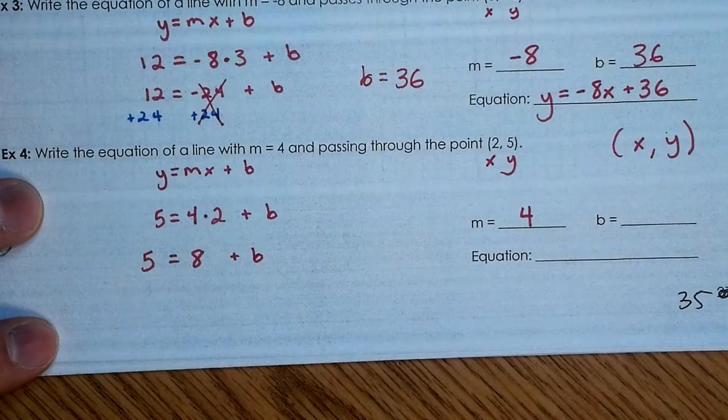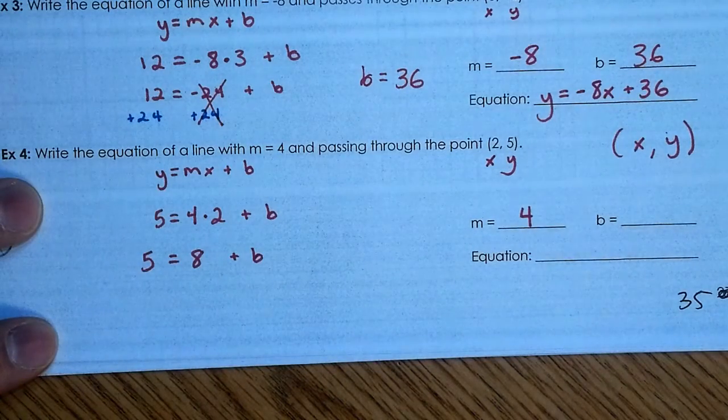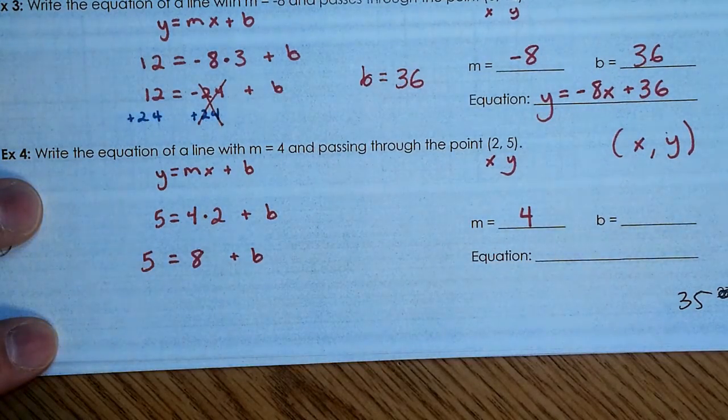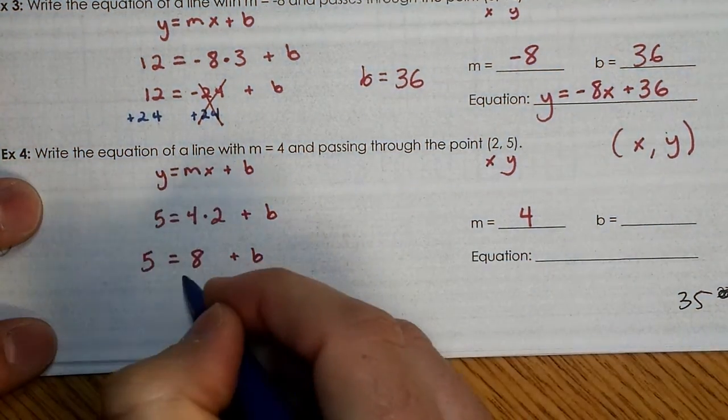Really the last step here. What's the last step here? What do you think? Solve it. Yeah. What do I need to get rid of here? The 8. Yeah, how do I get rid of a positive 8? Yeah, negative or minus 8. So minus 8 to both sides.